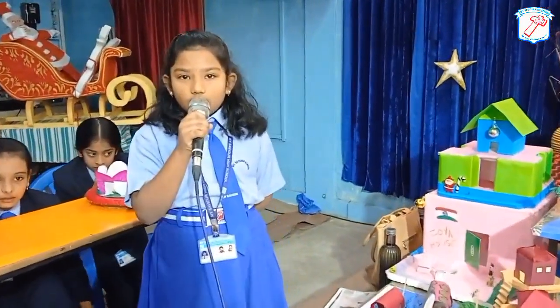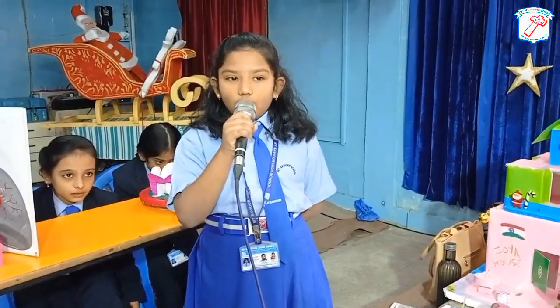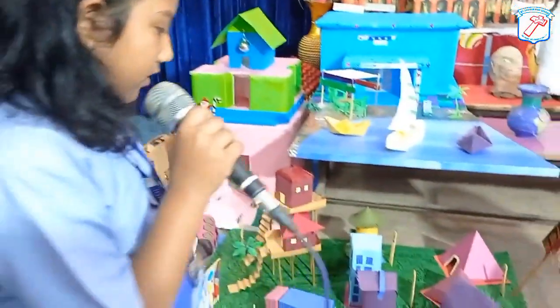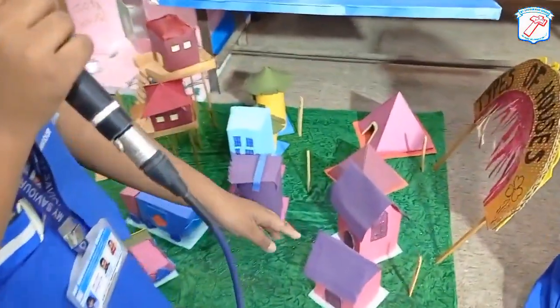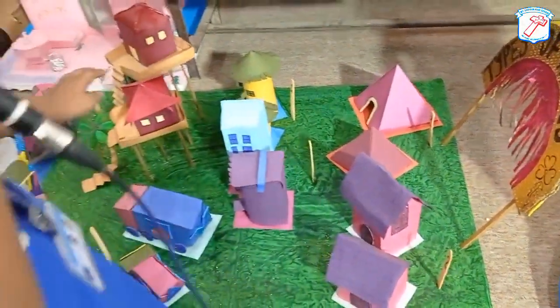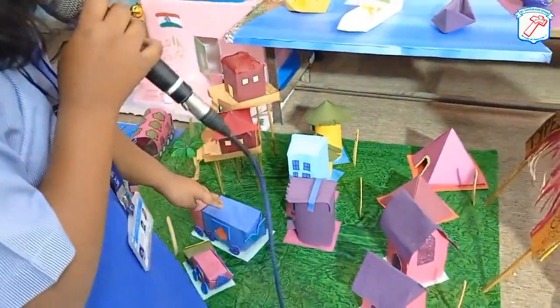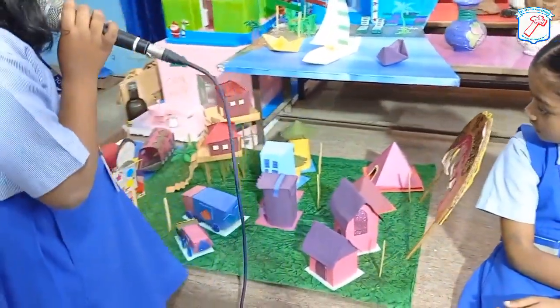I am going to explain about the types of houses. This is a kacha house. This is a pakka house. This is a tent house. This is a stilt house. This is a houseboat. This is a caravan house. This is an apartment. This is an igloo.